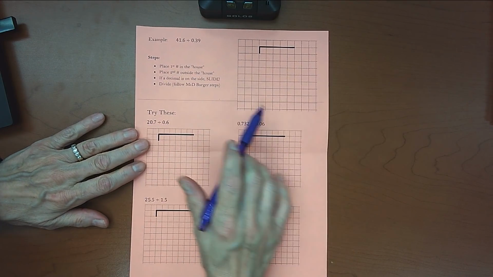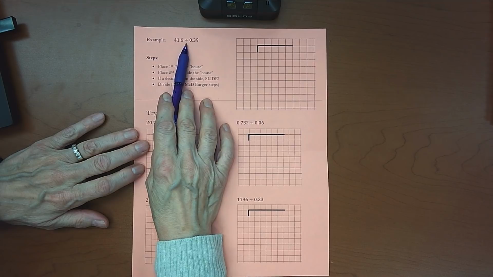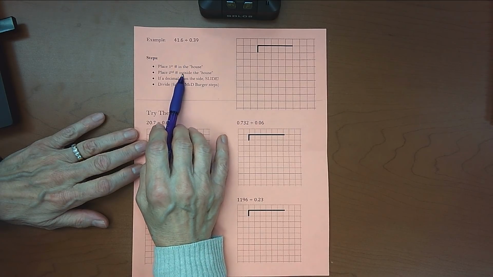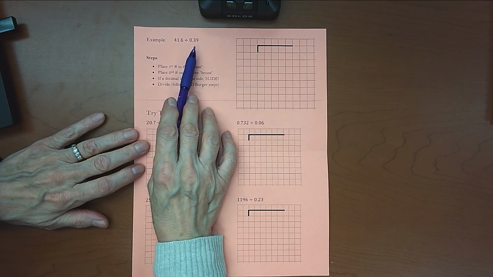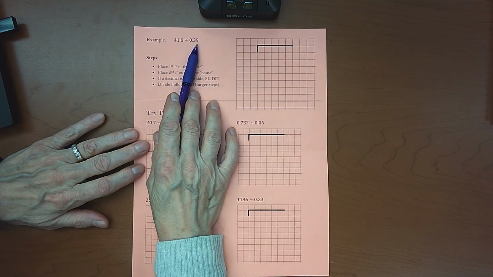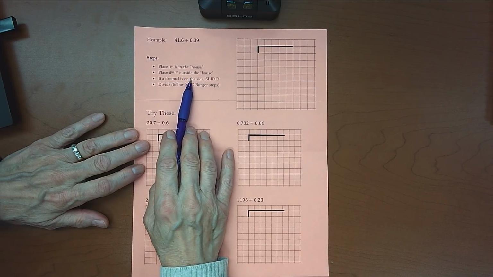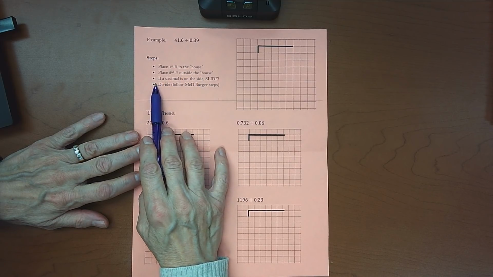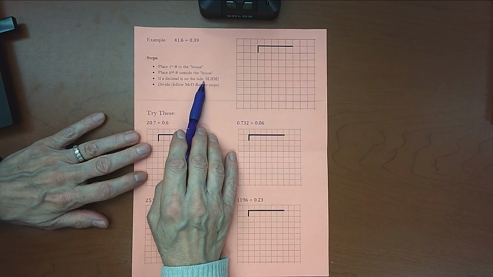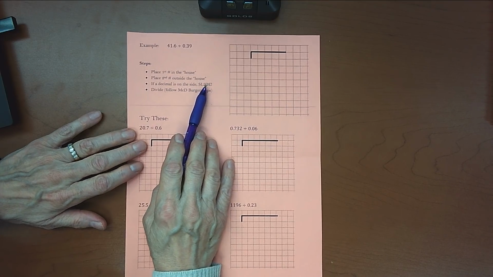So just some reminders. I'm going to place the first number in the house. I'll take the second number in my division problem, when it's written in a linear sentence like this, and place that outside the house. And then if a decimal is on the side, meaning outside the house, slide. So here's what that will look like.